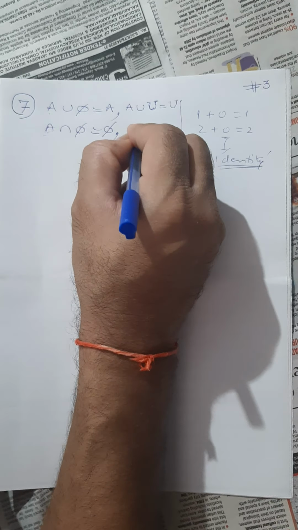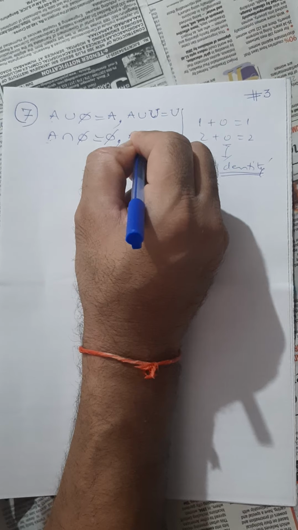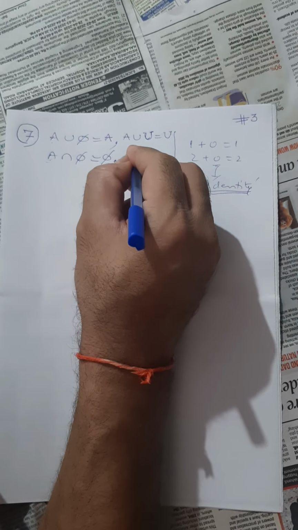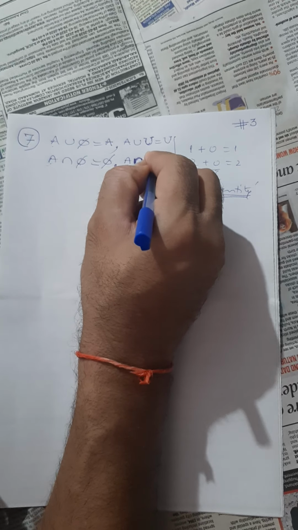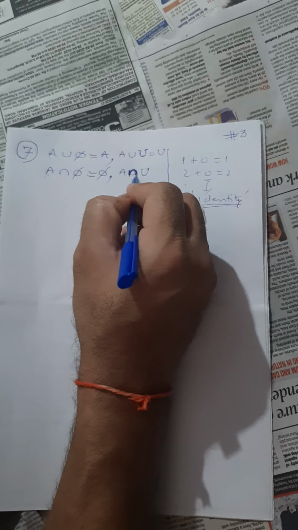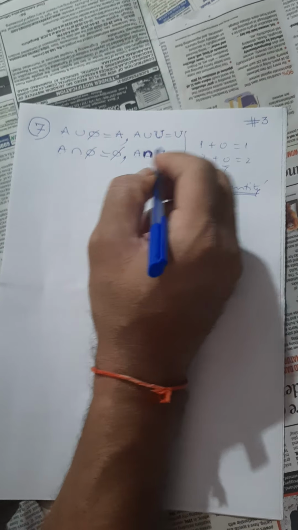And A intersection universal set. Now this is a bigger set, this is a smaller set, so the answer will be A.